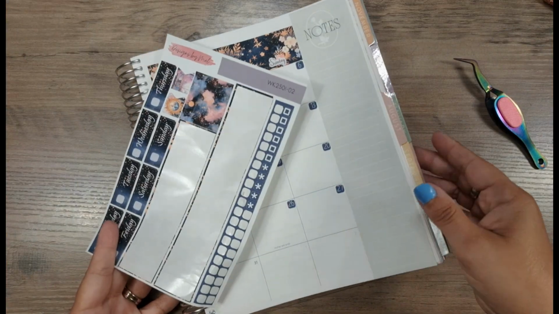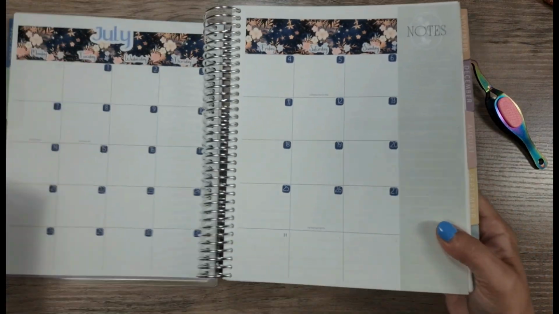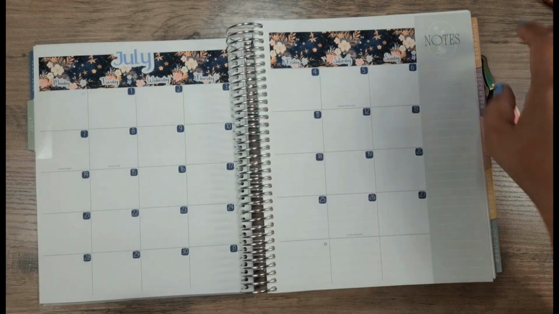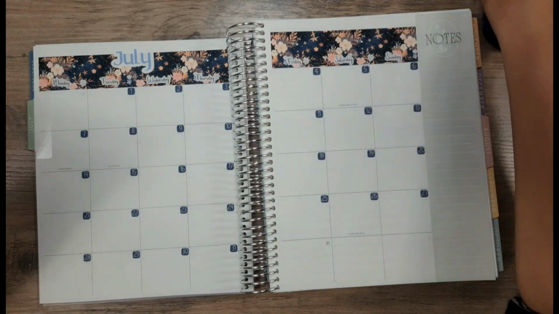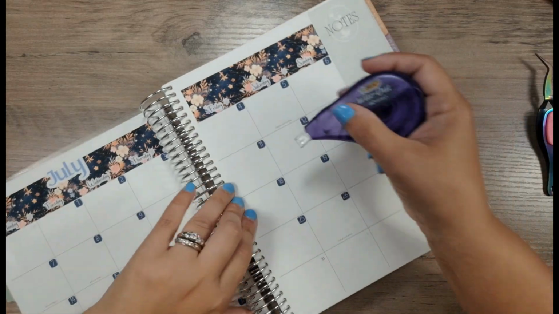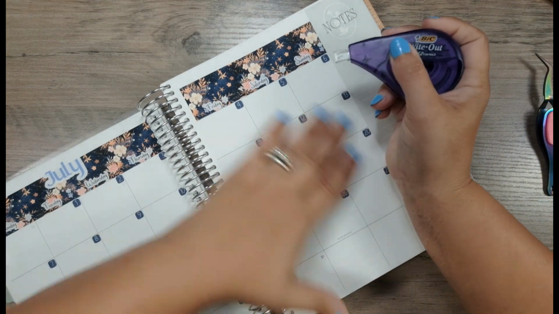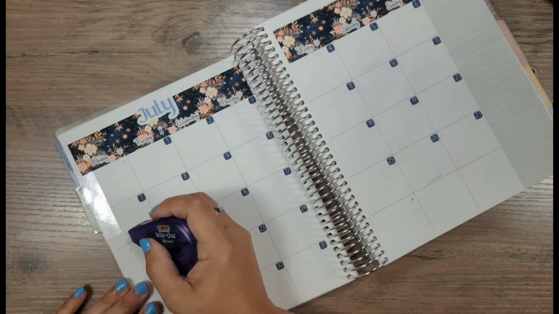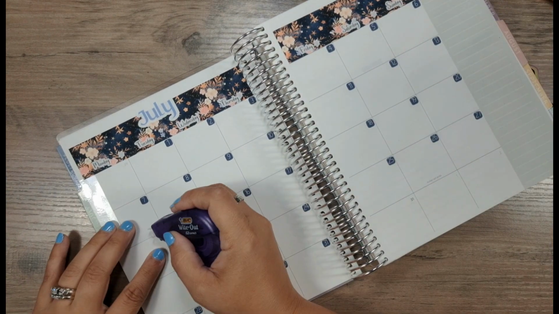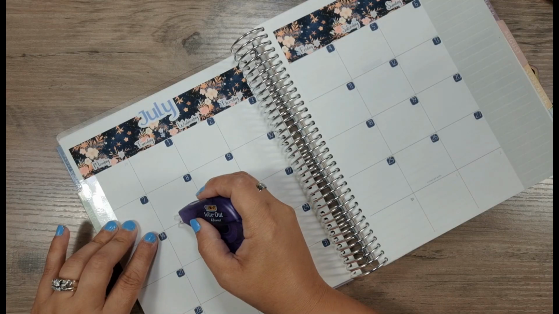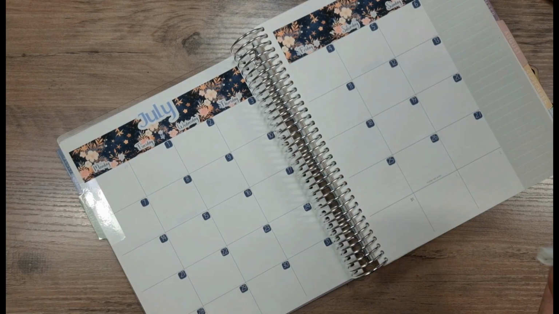Alright, there we go. So we have all of the dates put down. I am noticing I have a few things I need to white out. So that means Independence is no longer on that day, and neither are these holidays, but I don't really use those holidays anyway.